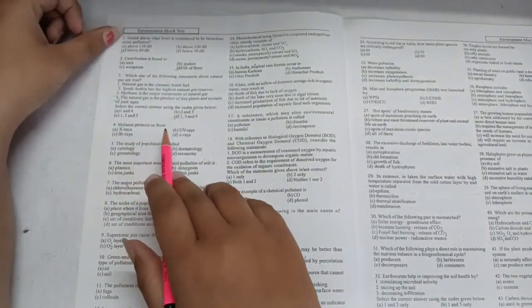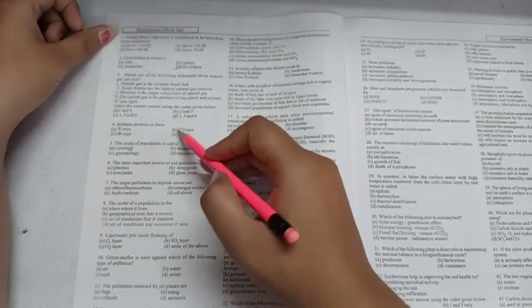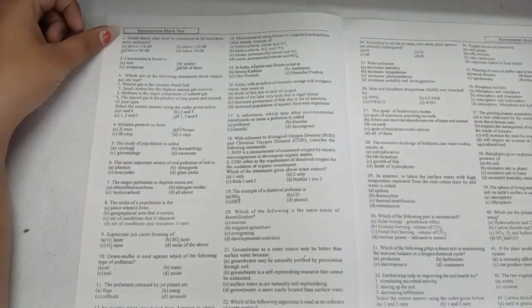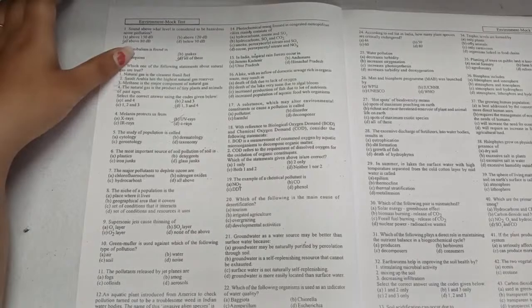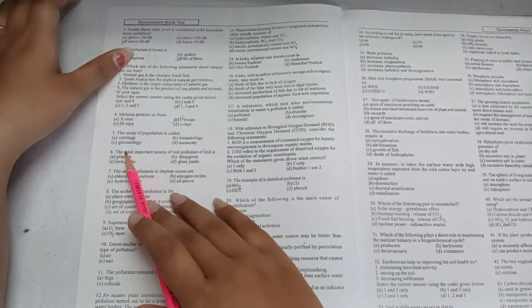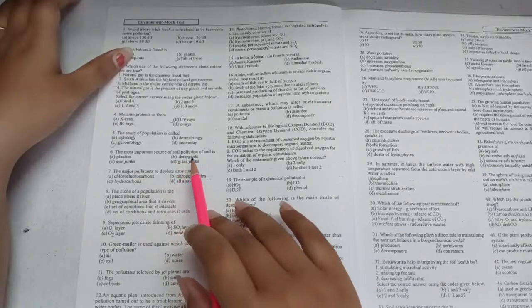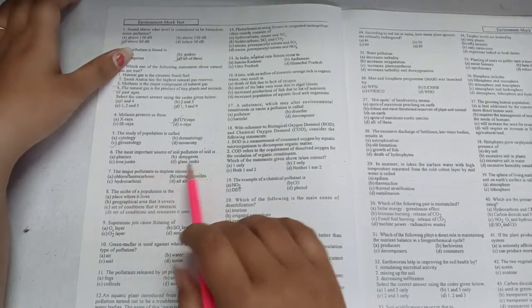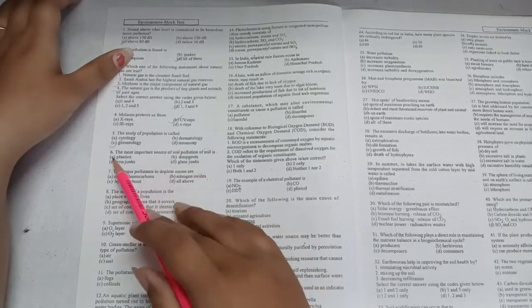Melanin protects us from X-rays, UV rays, IR rays, C rays. The answer is B, UV rays. The study of population is called cytology, dermatology, gerontology, taxonomy. The answer is C, gerontology. The most important source of soil pollution is plastics, detergents, iron junks, glass junks. The answer is A, plastics.